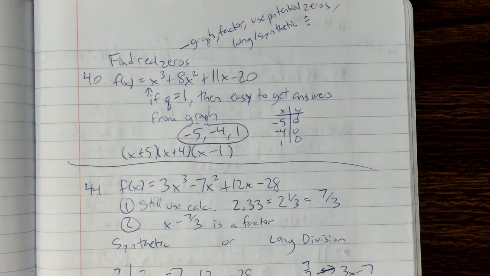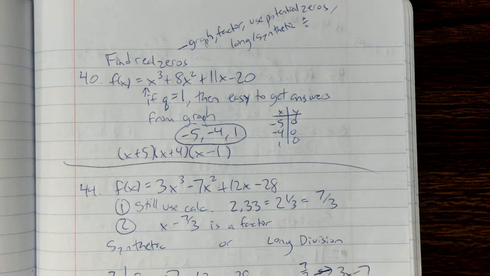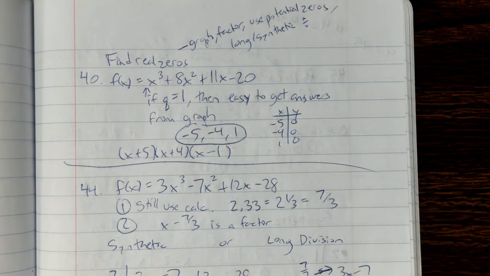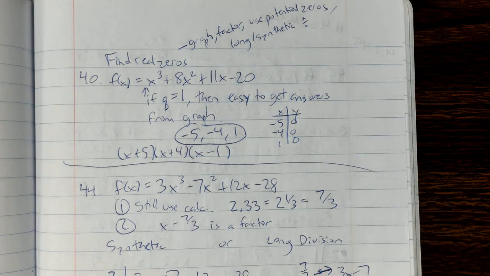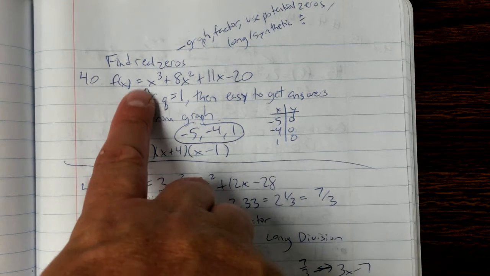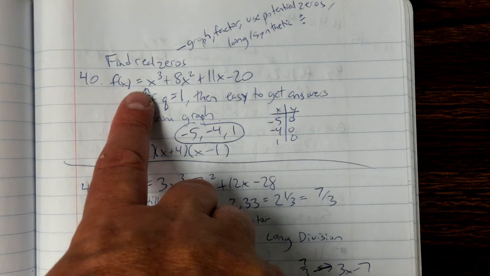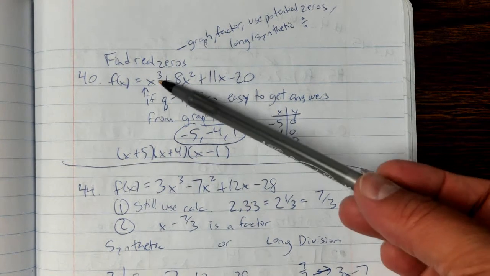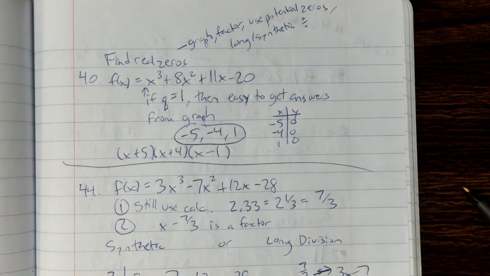Okay, so number 40. On this one it says find real zeros, and what we have is x cubed plus 8x squared plus 11x minus 20. So remember there's a p and a q variable. The q coefficient would be in front of the x cubed, and so it's 1.